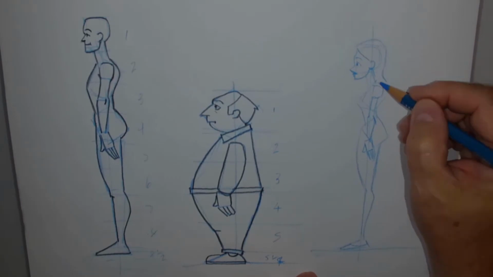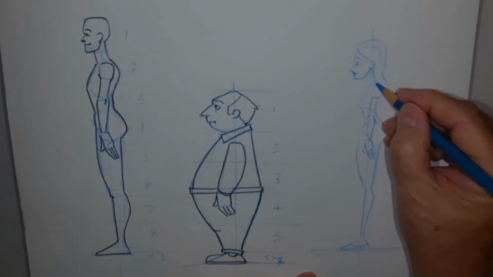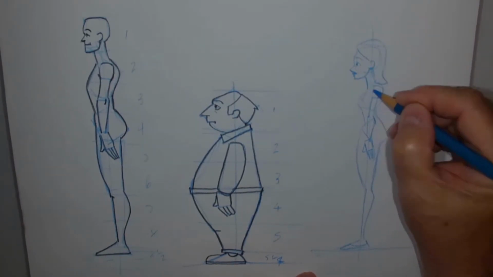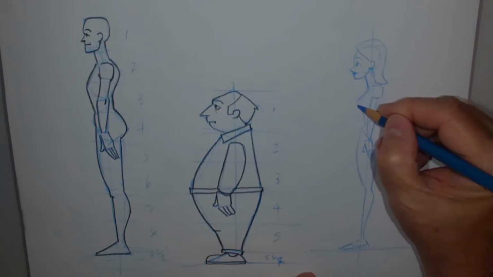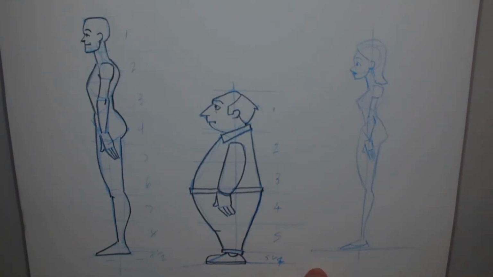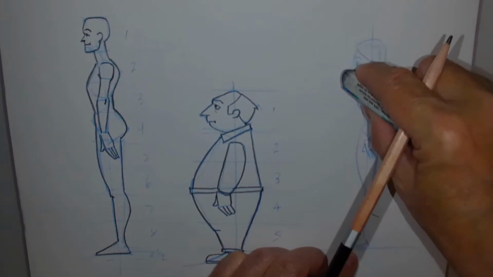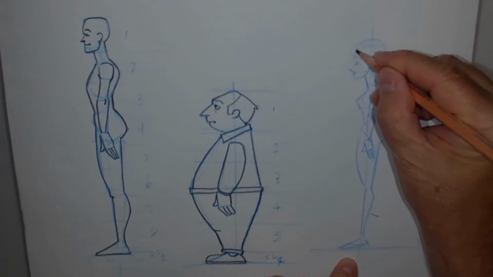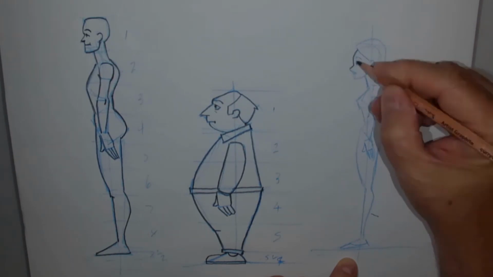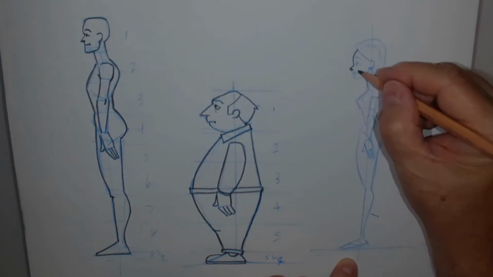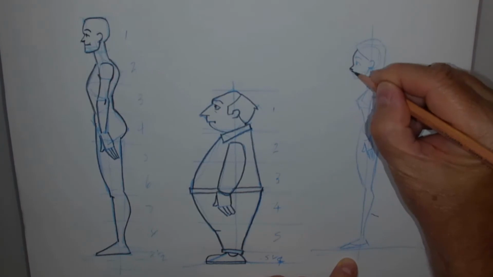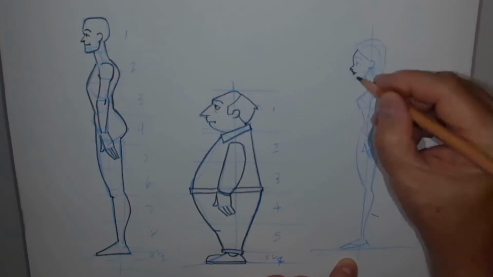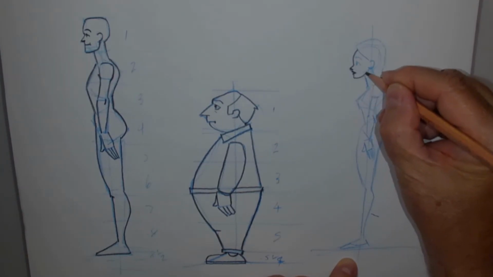So it's always good to kind of work out the shape of the head and then add hair onto that. Okay, there we go. So let me see if I can kind of clean this up a bit so I can make this work. There we go. Looks a little better.